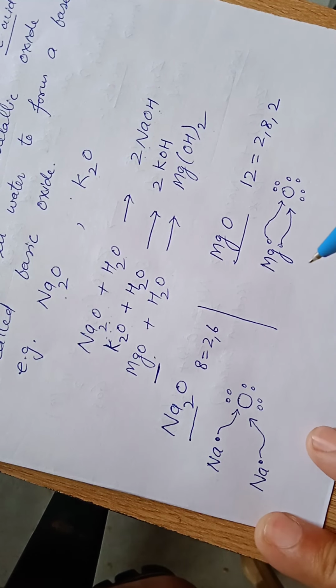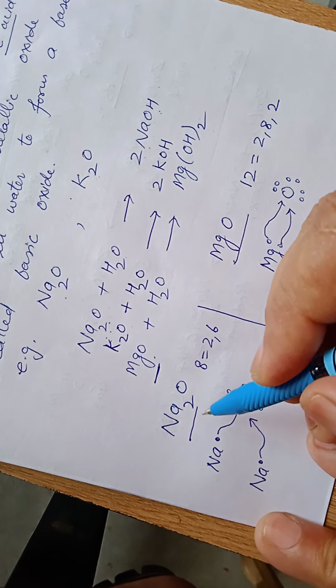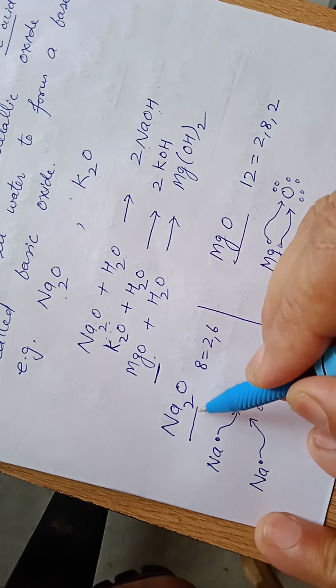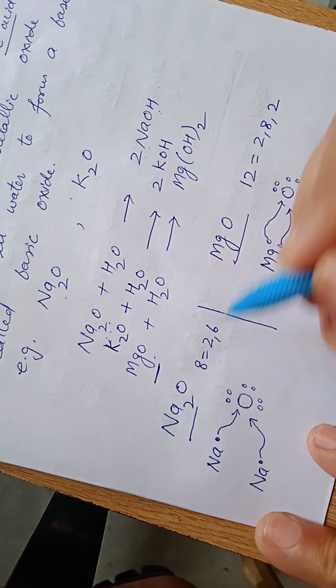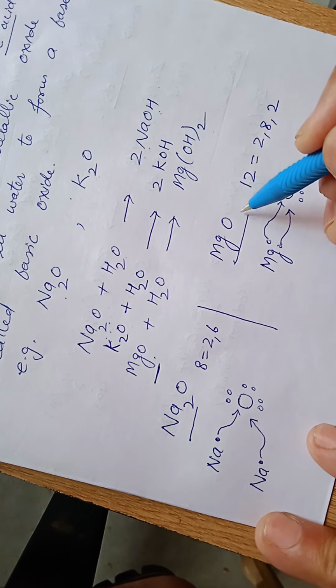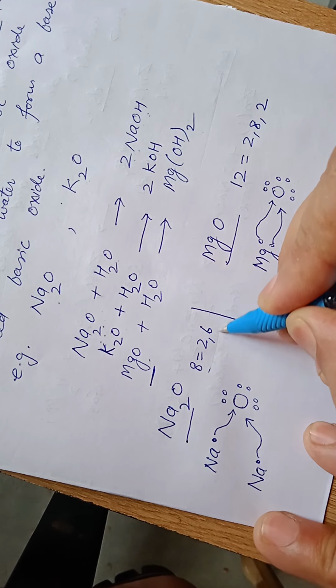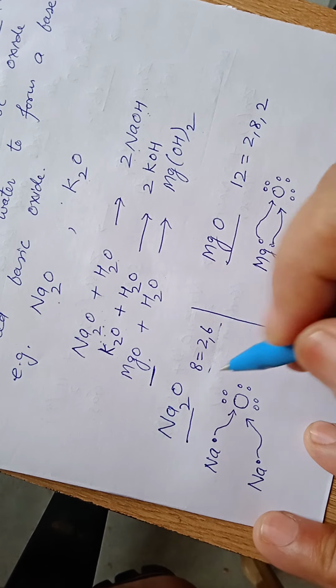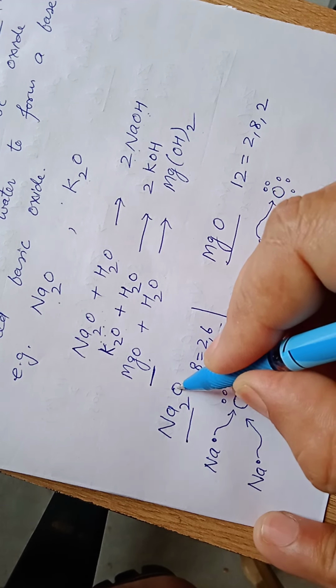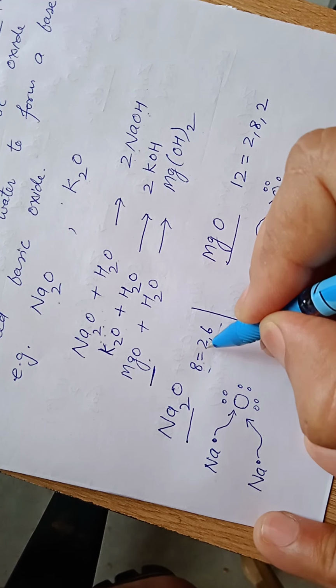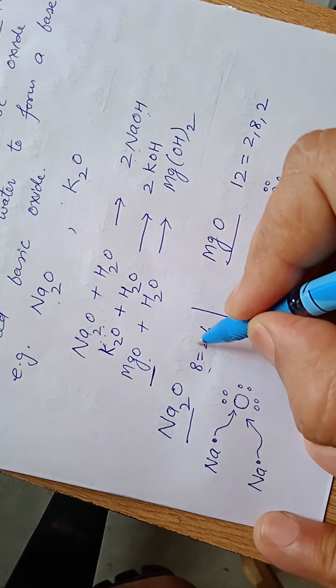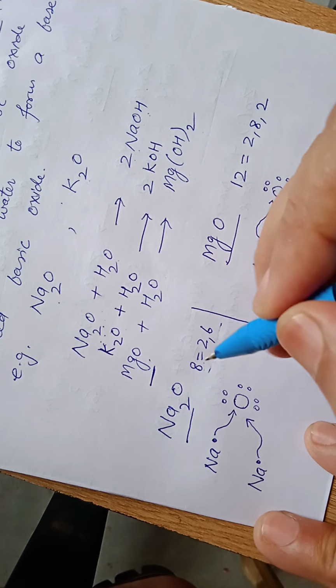Some students have a doubt: why does sodium oxide form Na2O but magnesium forms MgO? First, we remember the first 30 elements and their atomic numbers. Oxygen has atomic number 8 and electronic configuration 2, 6.